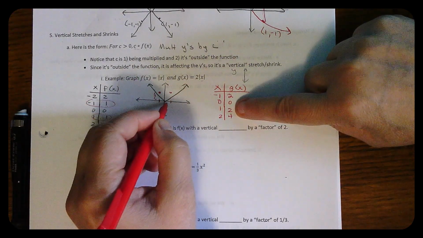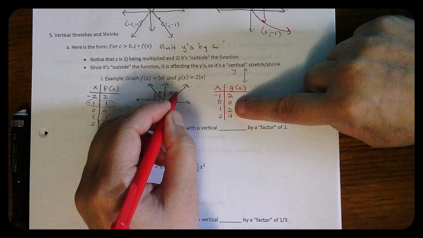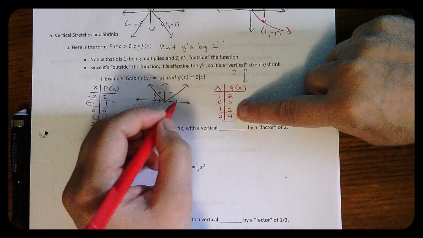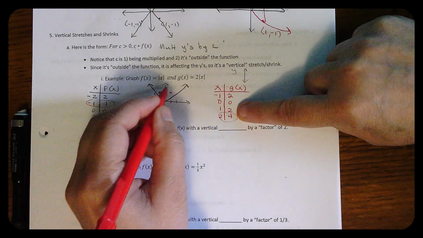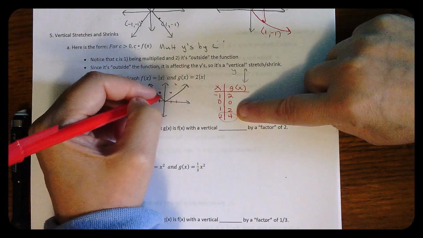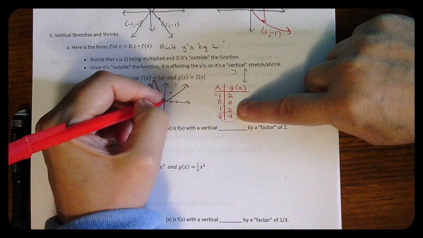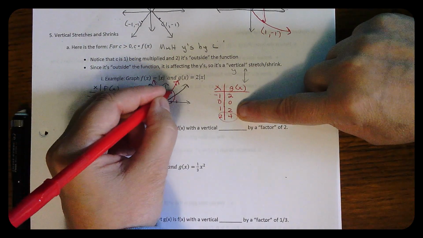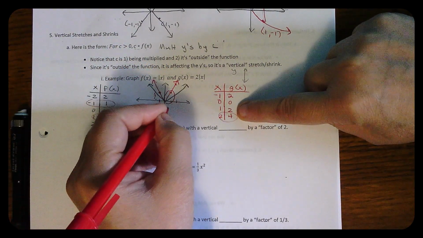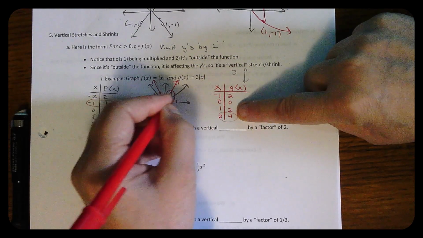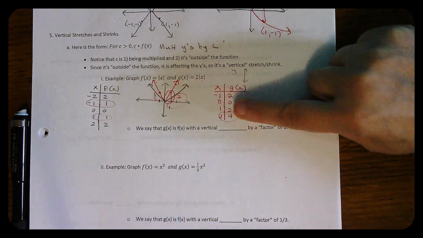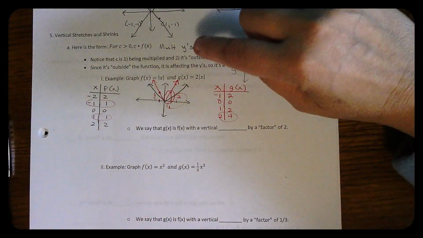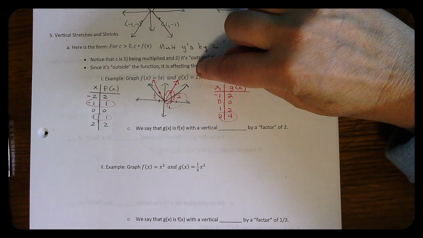All right, 2, 4: right 2, up 2, nope, not now. 2 times 2 is 4. And so you get this new graph that looks more narrow, but really what you want to do is just look right there. See how you went right 1, but up 2? If you pay attention to that, you'll be able to see the vertical stretch right there.